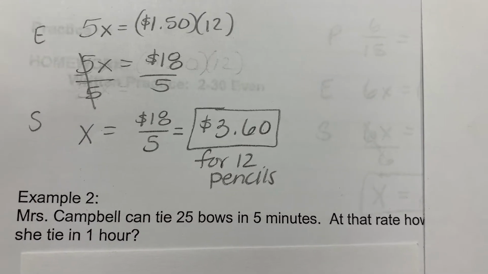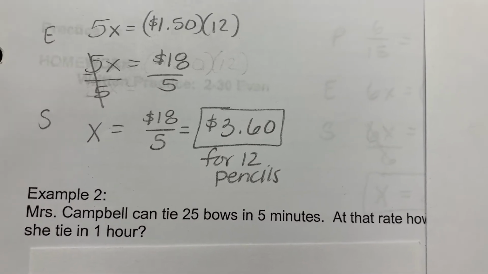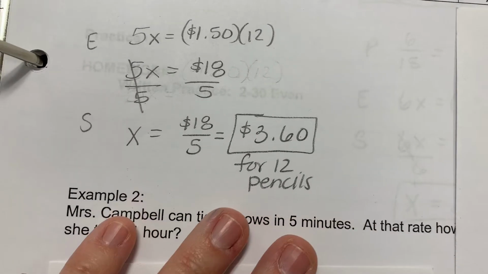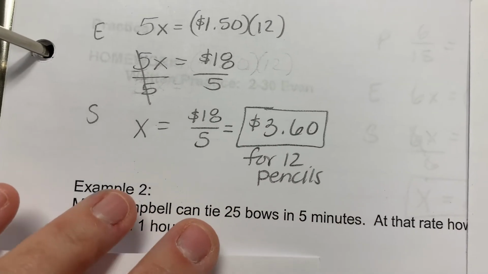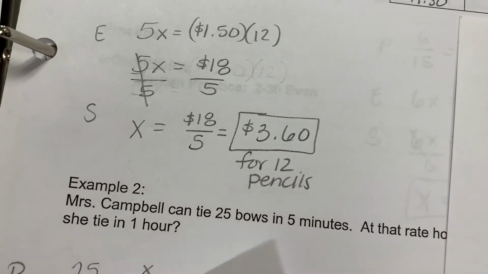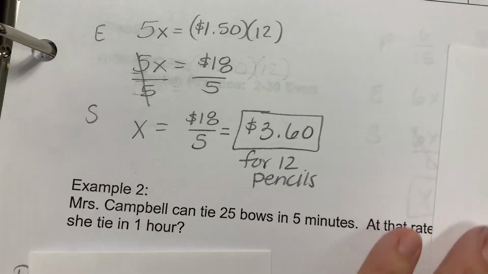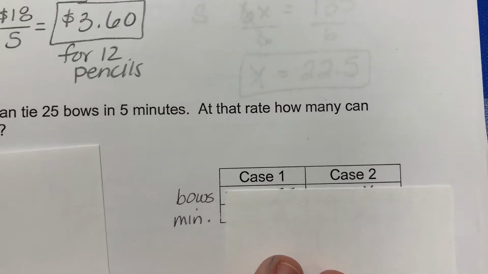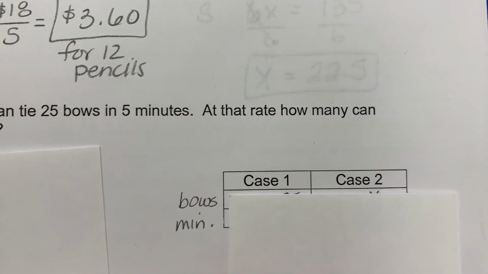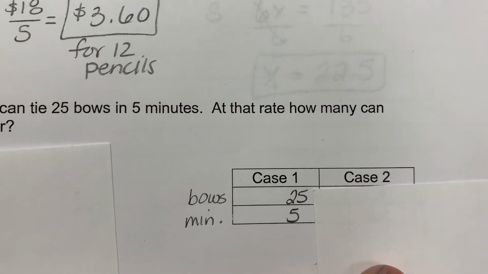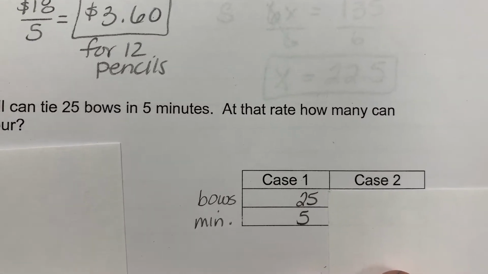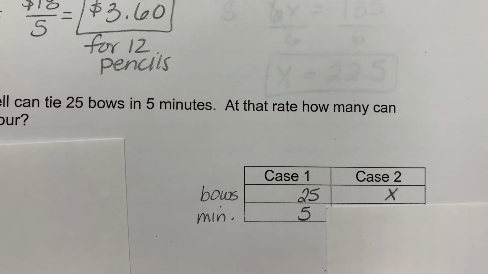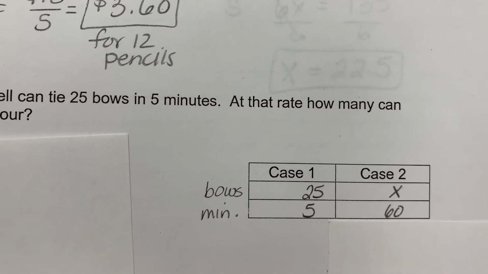And you should be thinking, well, we're talking hours and minutes. We need to convert the hour to minutes, which you guys do pretty well. So we come down here and we set up our ratio box. How many bows per minute? In the first case, they told us 25 bows per 5 minutes. But we don't know how many bows she can tie in an hour, which is 60 minutes.